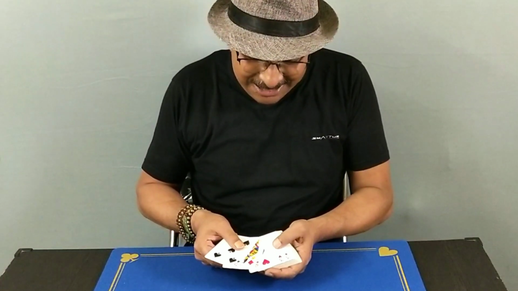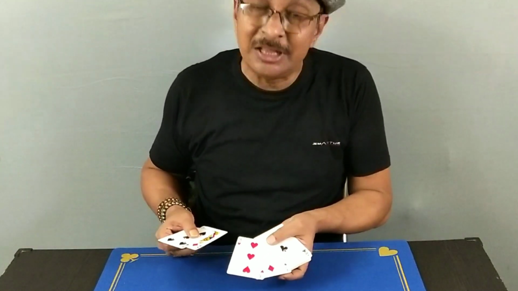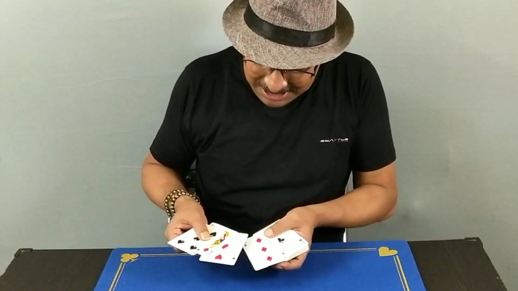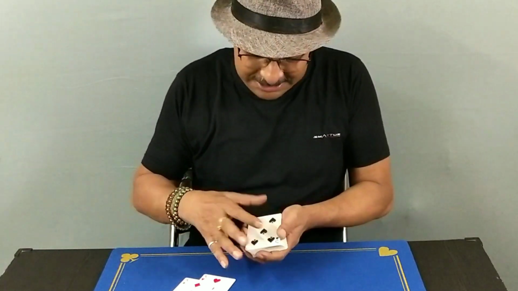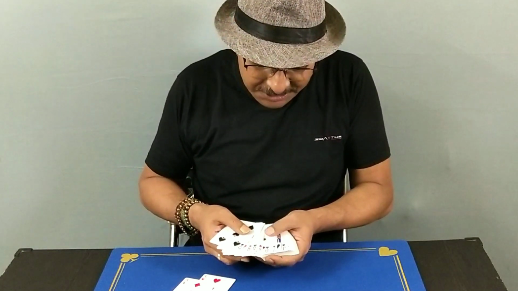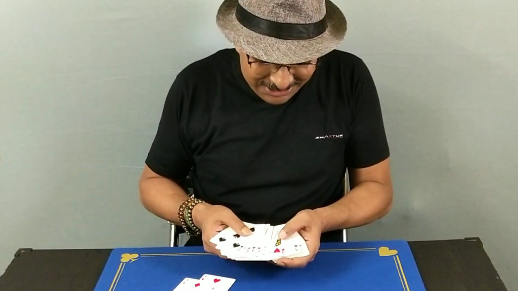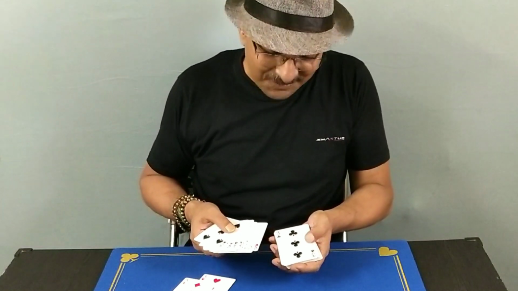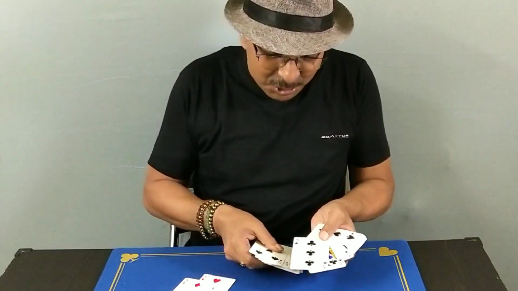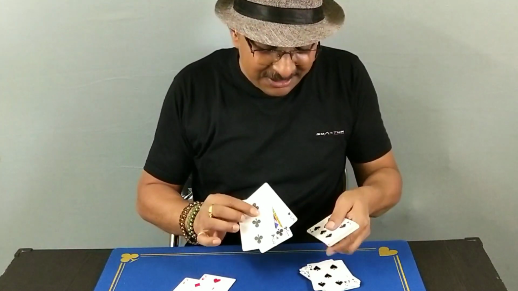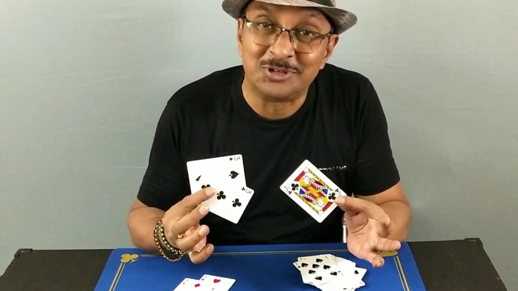And let us see, the two red threes are here. The two red threes are here, but in between them, there is no card. 1 and 2. The selected card has disappeared. So let us see what has happened to your selected card. And here is a black 3. And there is the other black 3. And in between the two black 3s is their chosen card, which is the Jack of Clubs.